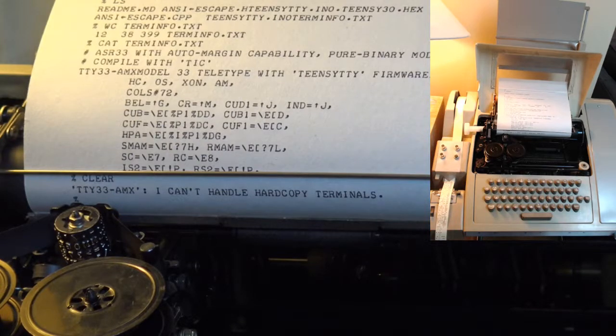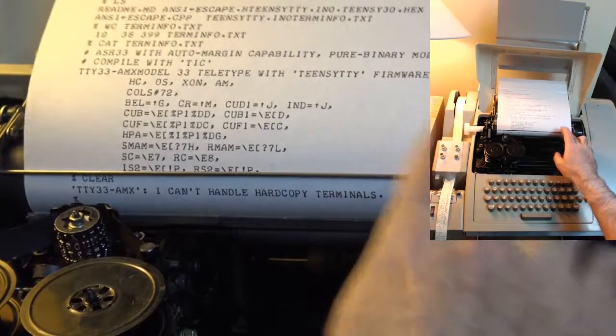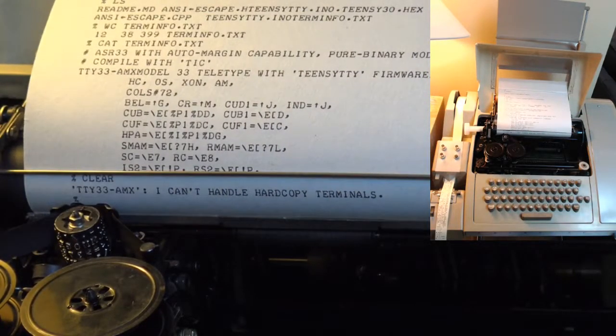XON, I think it means uses XON and XOFF flow control, a whole other topic. I'm not convinced that that's true, but we'll see. Anyway, AM means auto margin. Now normally this thing does not have auto margin. A Teletype terminal does not know how to do a carriage return at the end of the line automatically. If you do some long listing, it'll just hammer at the end of the line until it prints through the paper. But I added an auto margin capability in firmware, and again we'll talk about it.